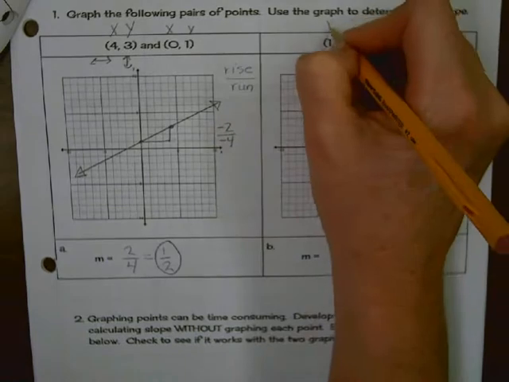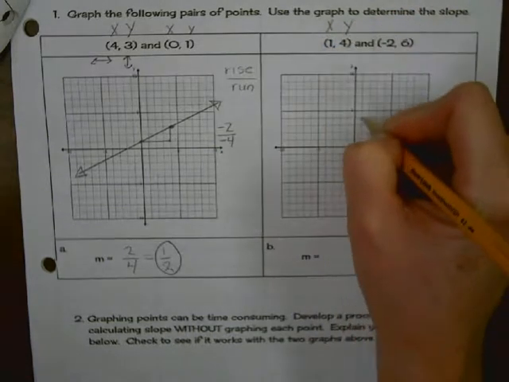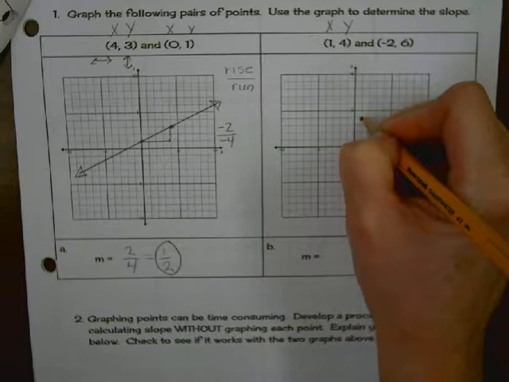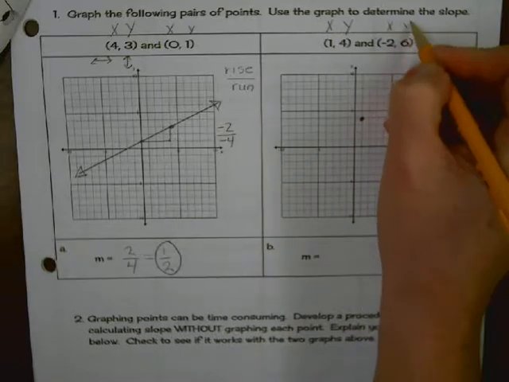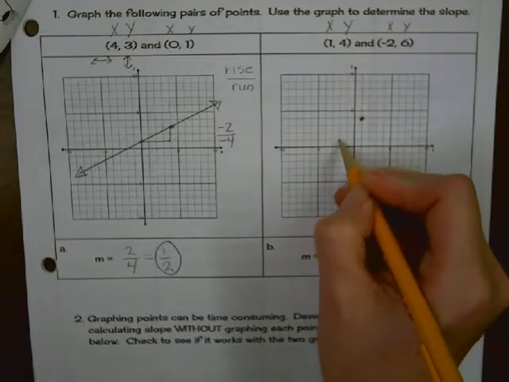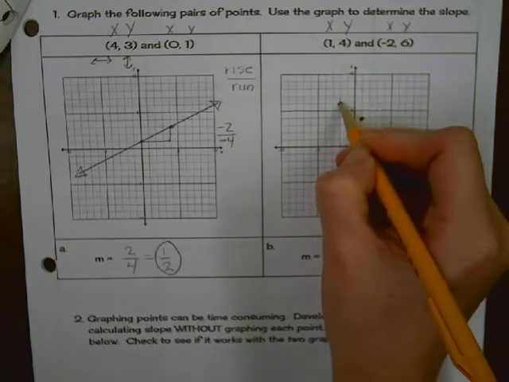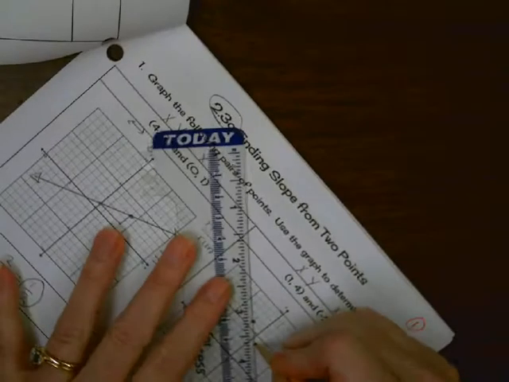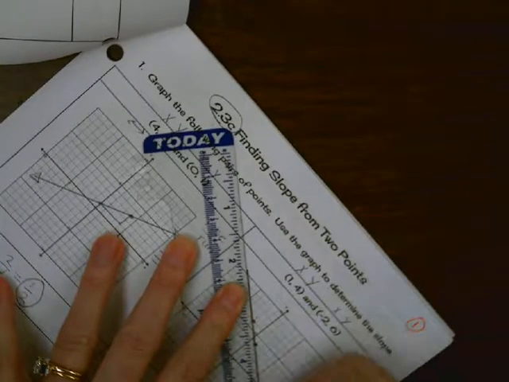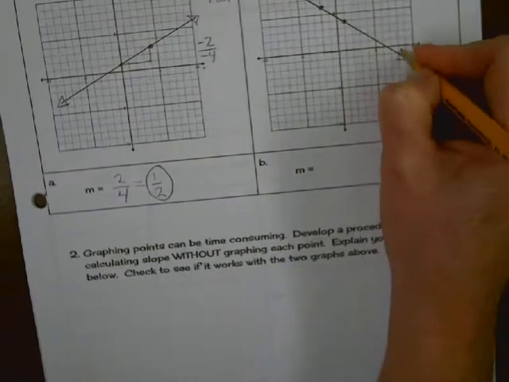Let's do this one. Over 1, up 4. Backwards 2, up 6. All right, let's get a nice straight long line with some arrows.